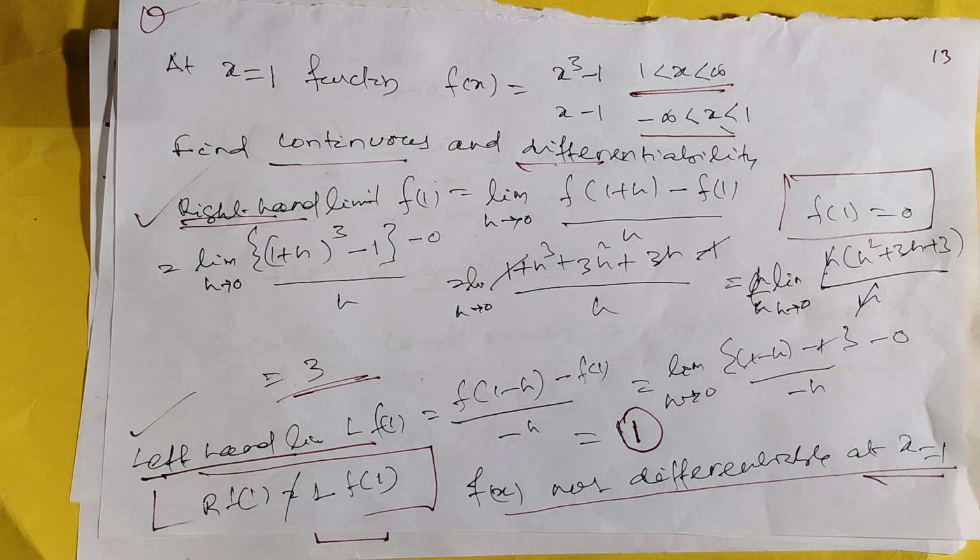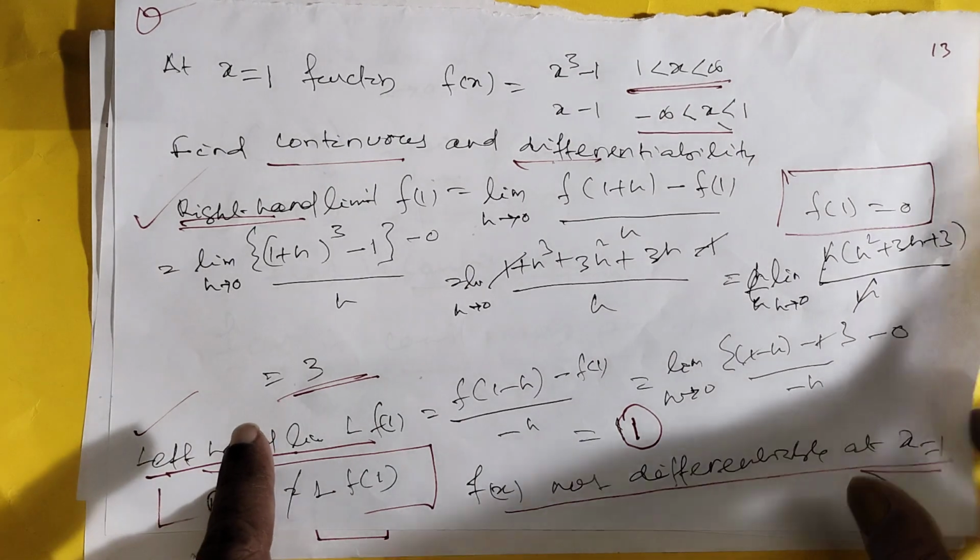The function f of x is x cube minus 1 for x greater than or equal to 1, and x minus 1 for x less than 1. Find the continuity and differentiability. The right hand limit of f at 1 is there, the left hand limit is there, and the right hand limit and left hand limit are not equal, so the function is not differentiable.